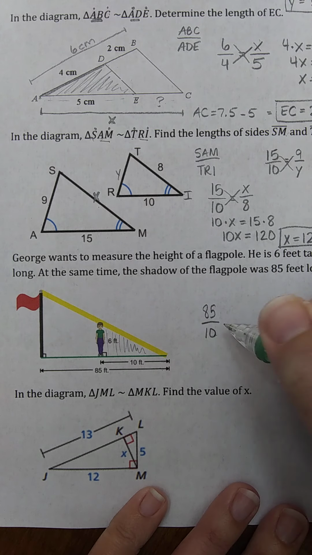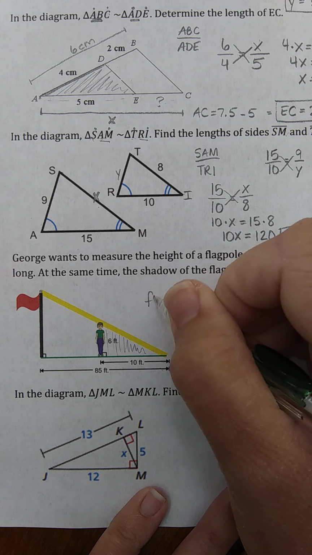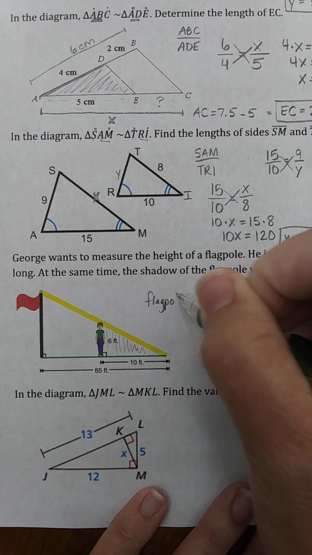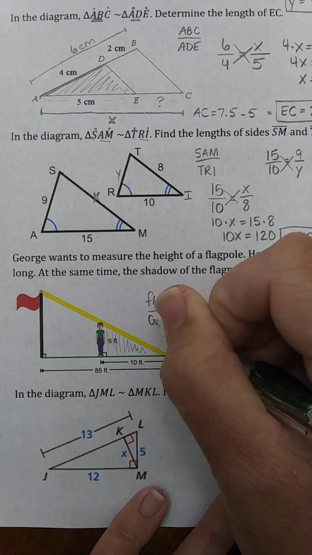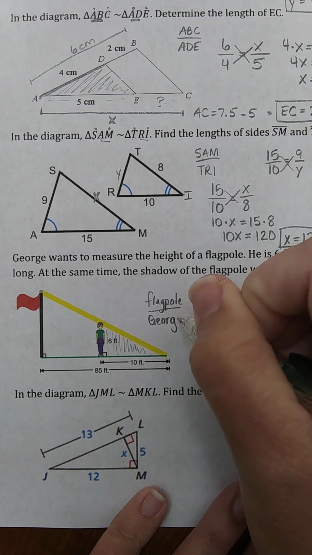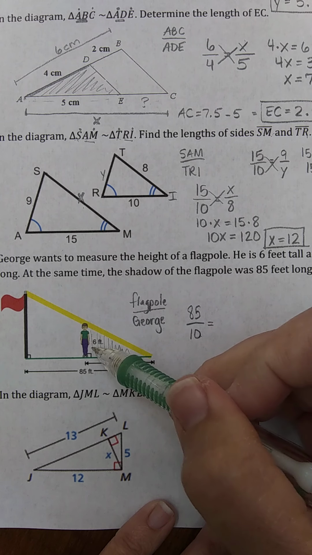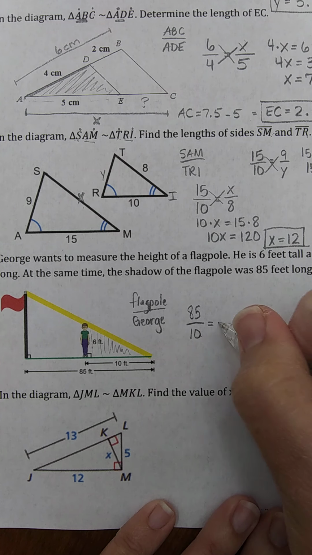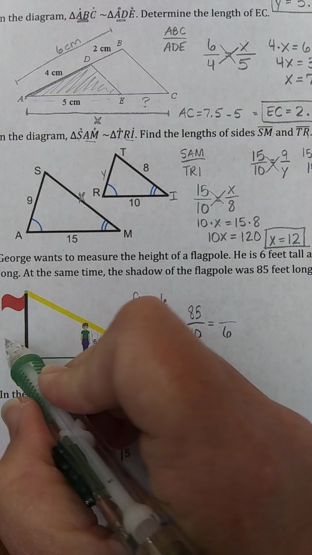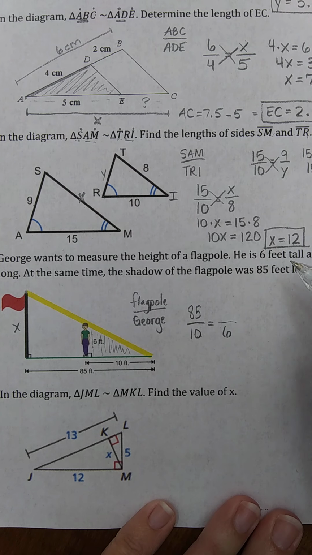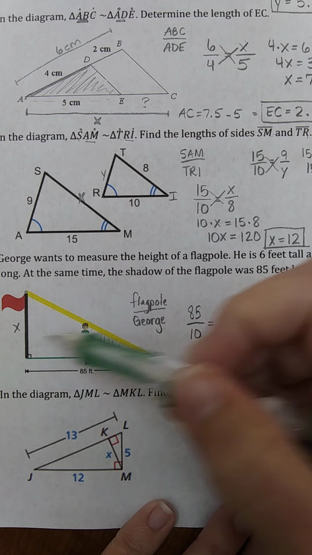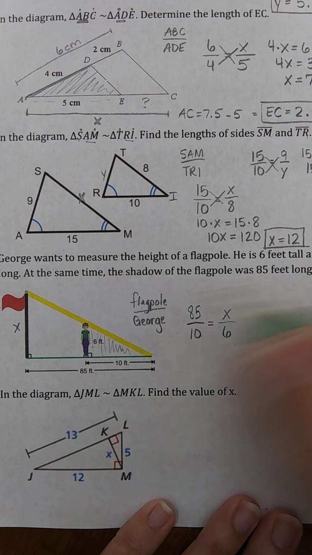Now remember, I like to do the larger thing on the top. So for me, I'm going to be putting the flagpole in the top of my fractions and George's information in the bottom of my fractions. So what else we have is the fact that George is 6 feet tall. That's going to go in the bottom of our fraction, but we don't know the height of the flagpole, and that's what we're looking for. So we're going to use an X since those would correspond. They're each the other legs of that right triangle.